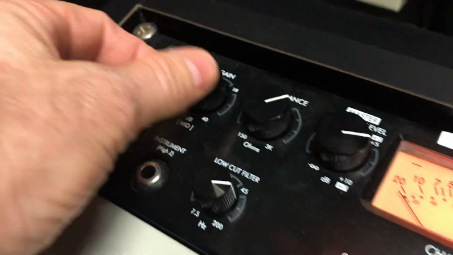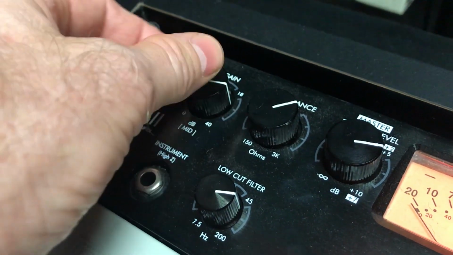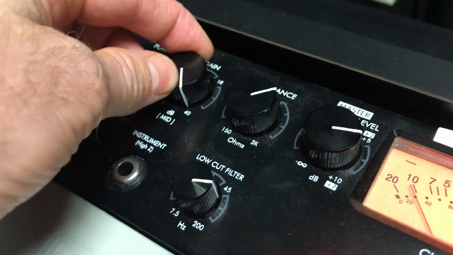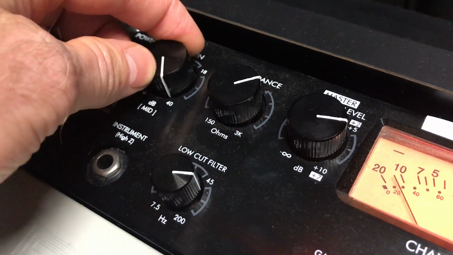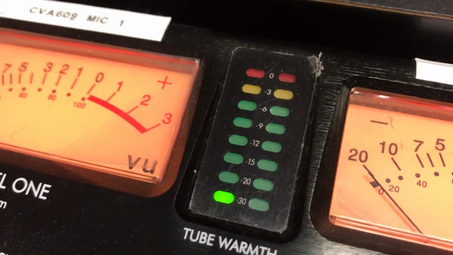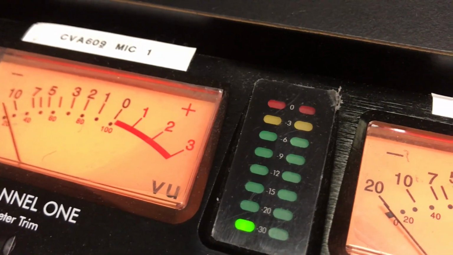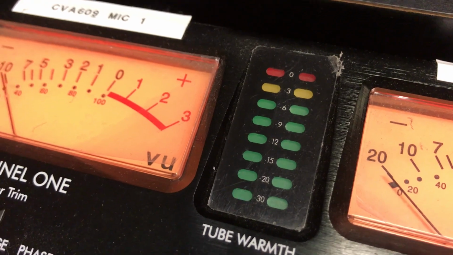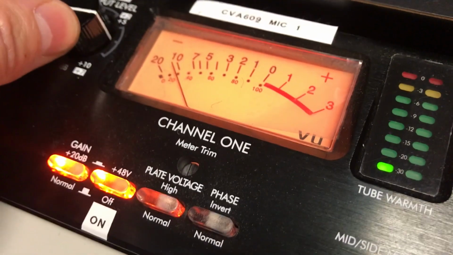So again, first step, adjust the gain level, the strength that is being directed into the microphone. Try and achieve an optimum level, going very close to 0 on the meter. And then adjust the output level.